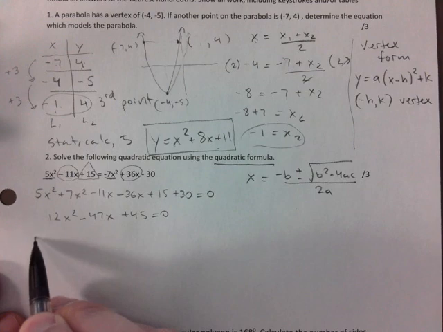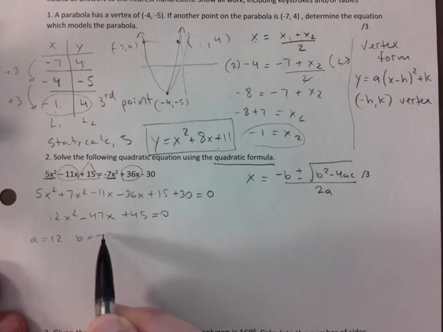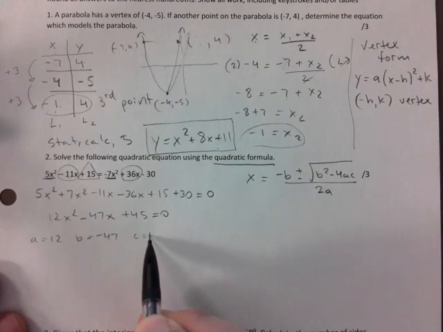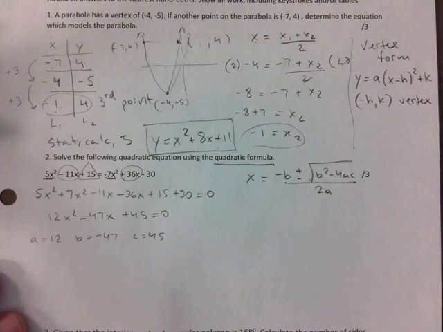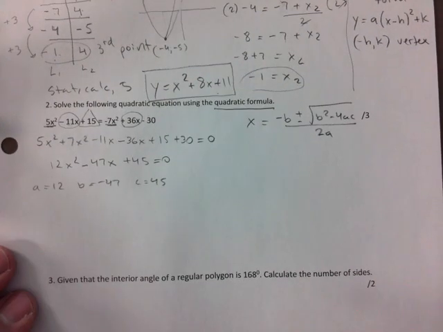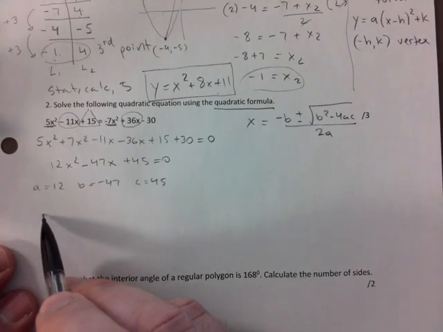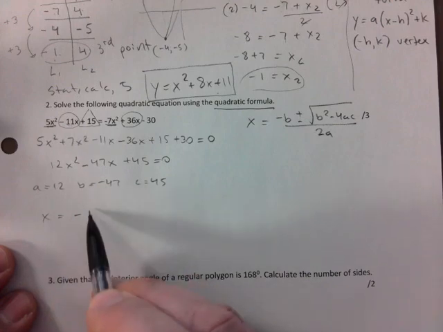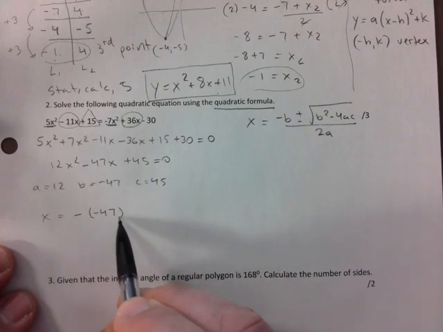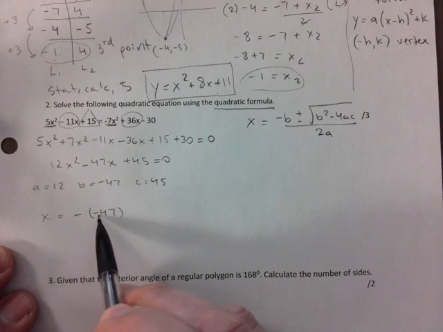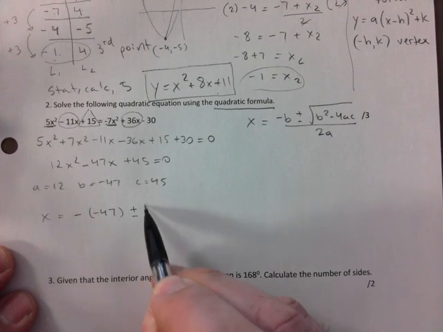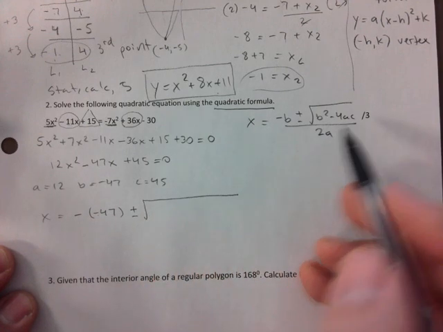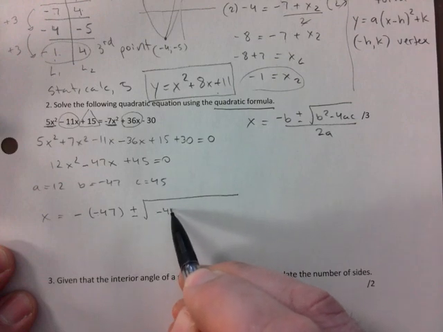And so you have your A is 12, B is negative 47, C is 45. And now you can start plugging in. Okay, so x is equal to negative b, which happens to be negative as well, watch that. Plus or minus square root of b squared, so you take b and square it.